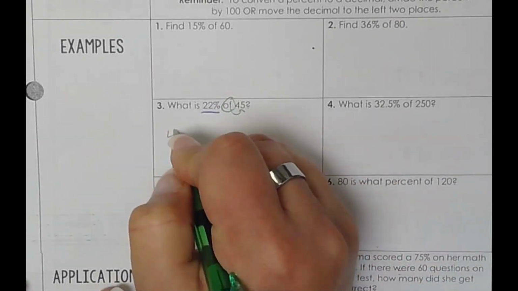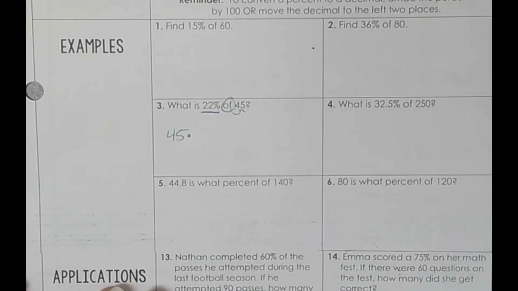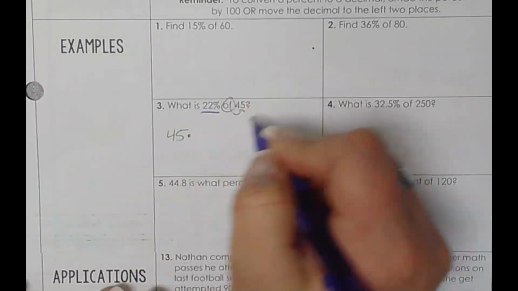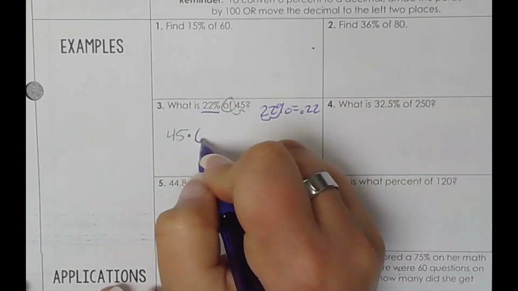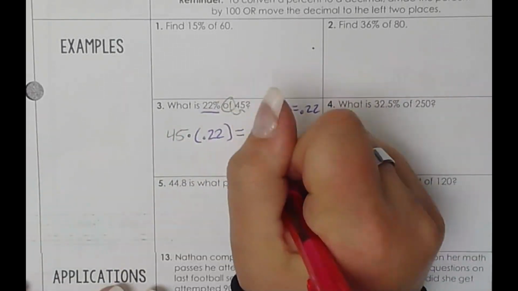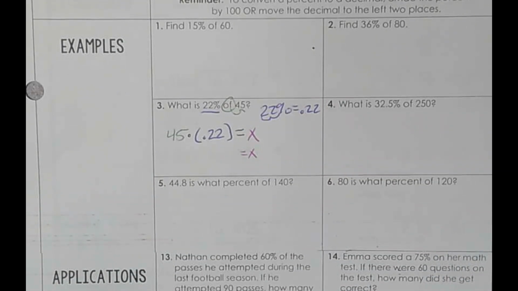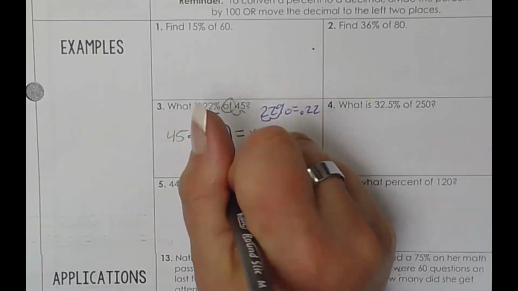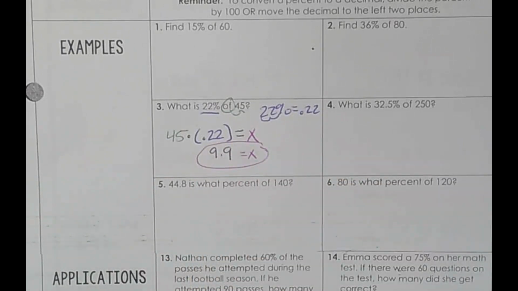So this would be 45 times, again, 22%. We're going to go ahead and move the decimal to the left twice. So times 0.22 or 22 hundredths. And that's going to equal X. Now we just multiply it out. 45 times 22 hundredths equals 9 9/10. So 9 9/10 is 22% of 45.